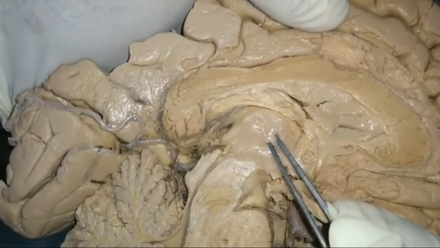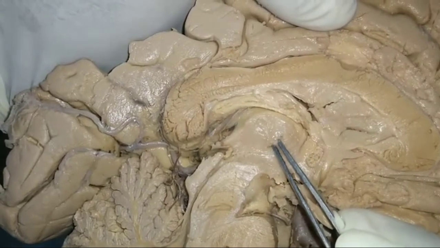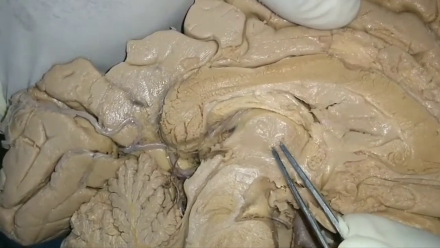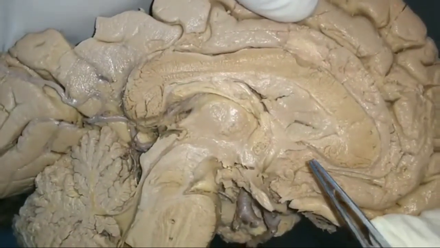So coming to the lateral wall of the third ventricle, this is the interthalamic adhesion fibers. The two thalami of either side are connected with each other by the interthalamic adhesion fibers.